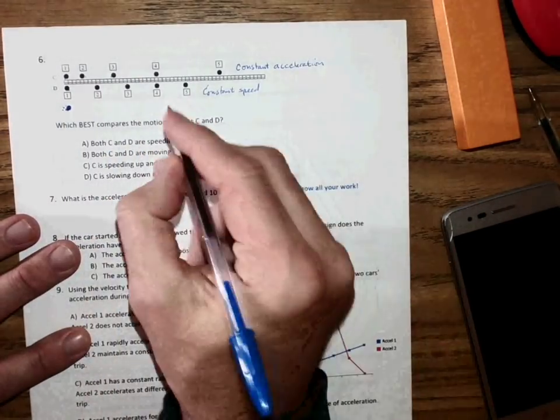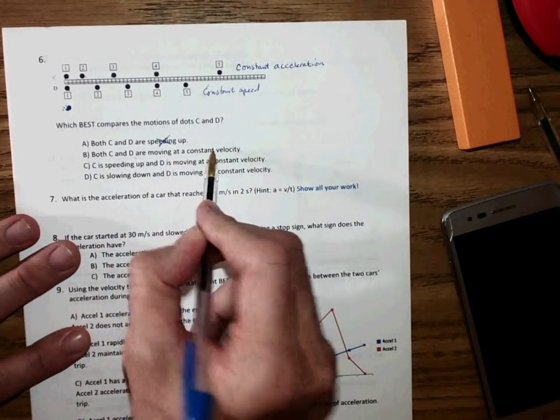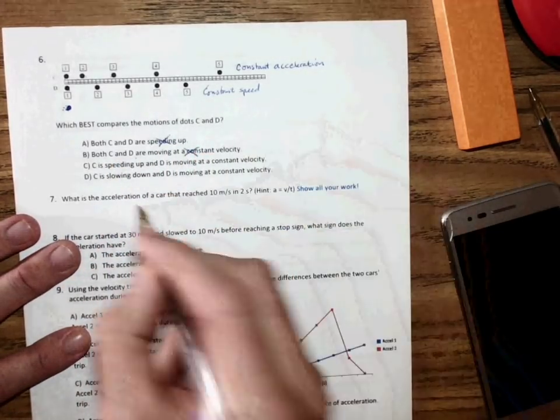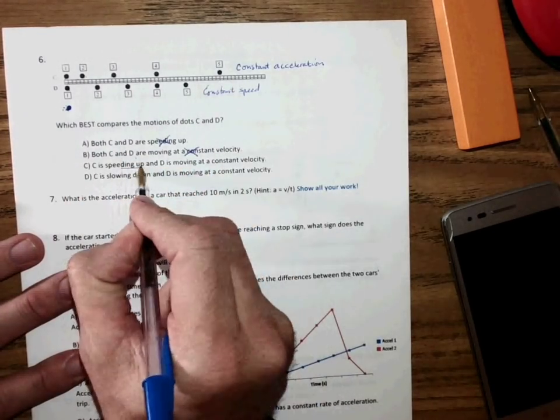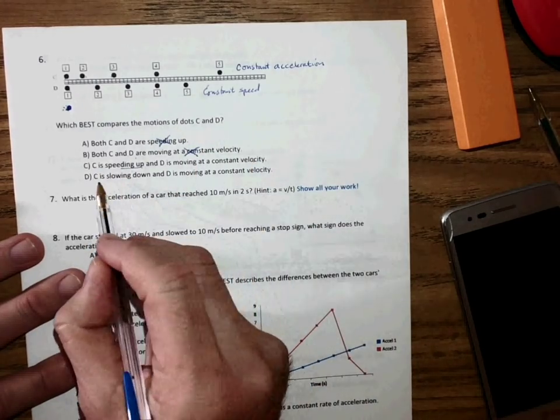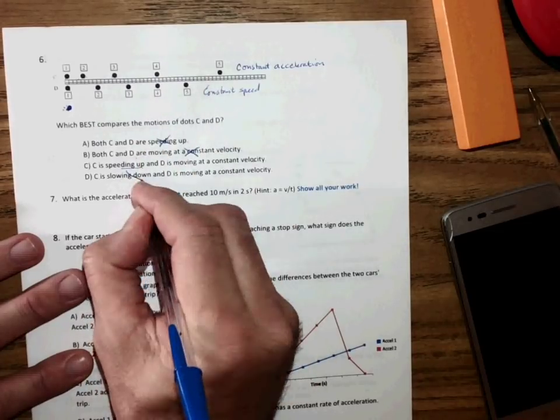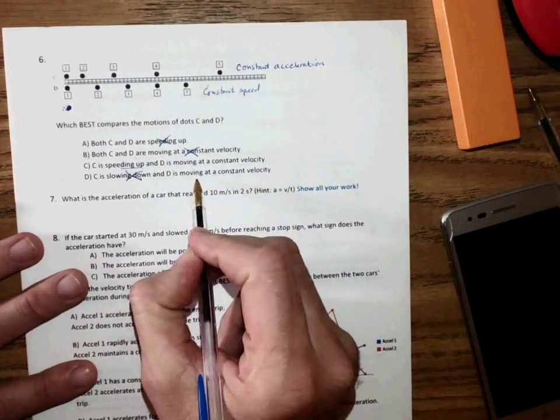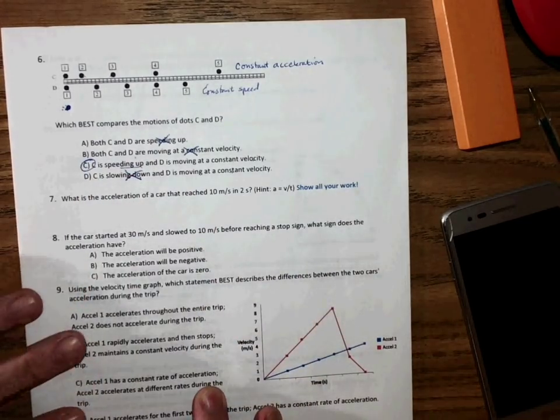Both C and D are speeding up. No, D's constant. Both C and D are moving at a constant velocity. Nope. C is speeding up. C is speeding up. That's true. And D is moving at a constant velocity. I think it's C. Let me be sure. C is slowing down. No, those would get closer and closer. That's not right. And D is moving at constant velocity. Well, we figured that out, but the answer is C with the ticker tape.